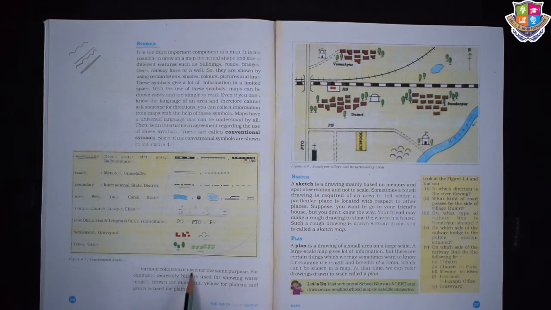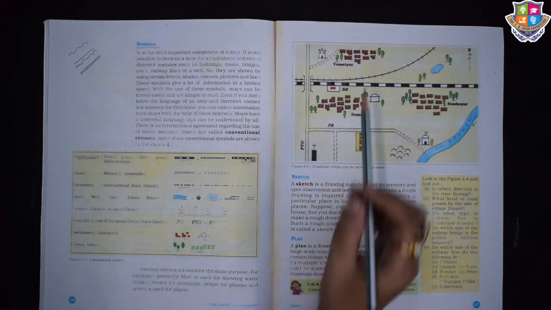Next, various colors are used for the same purpose. If you notice here, colors are also used. For rivers, blue color is used. For settlements, brown color is used. For trees and grass, green color is used. So there are also colors in the maps through which it becomes easier for us to find a place. Generally, blue is used for showing water bodies, brown for mountains, yellow for plateaus, and green for plains.